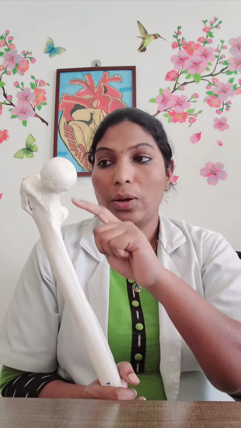Now these secondary centers unite with the shaft at different ages. The lesser trochanter unites with the shaft at around 16 years of age. The greater trochanter unites with the shaft at around 17 years of age, whereas the head unites with the shaft at around 18 years of age.